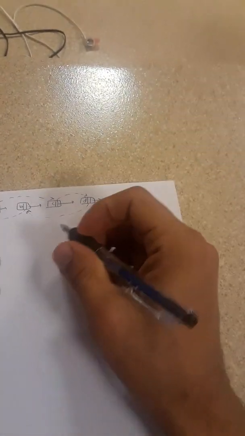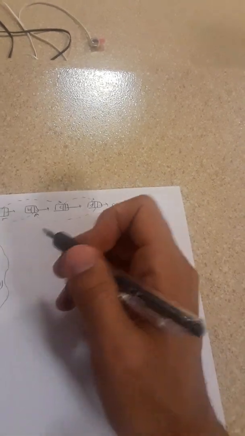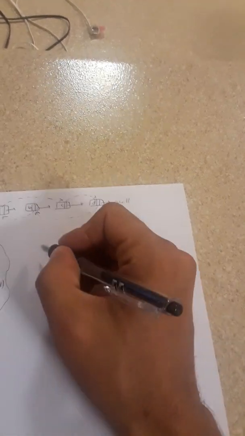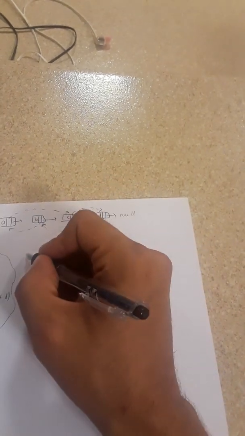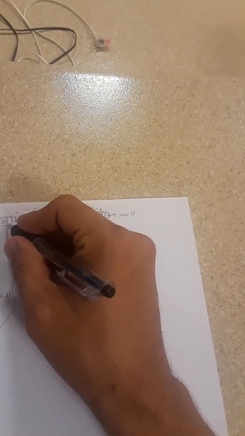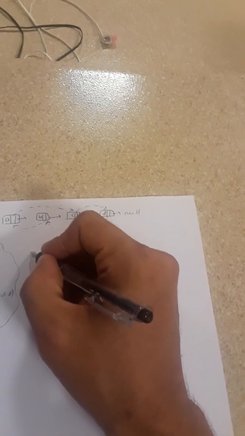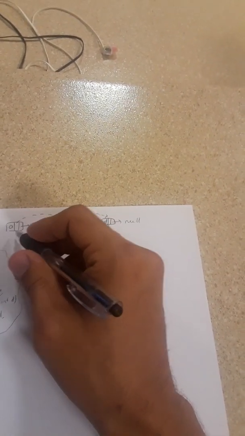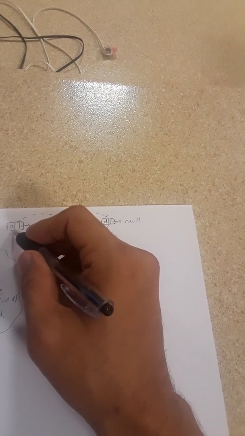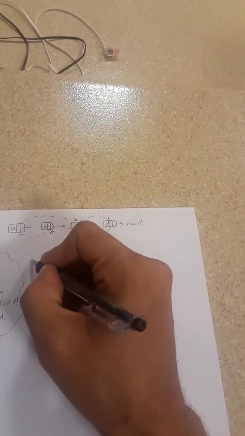To solve this problem, to clone this, first of all we will need to create a new node, like the clone of the header, where we will just copy data from our actual node.